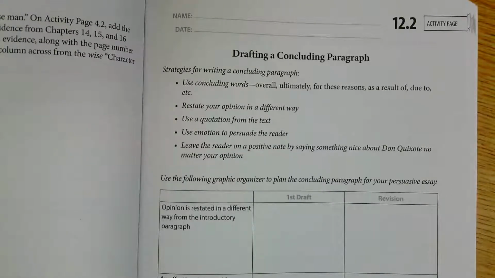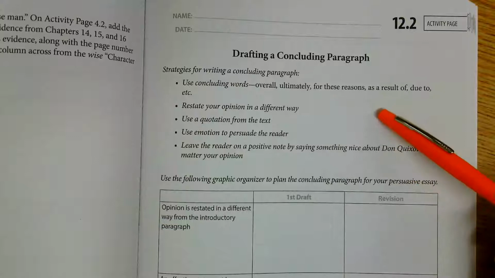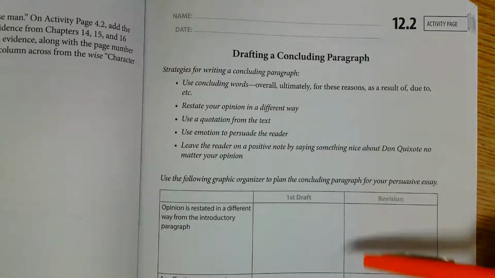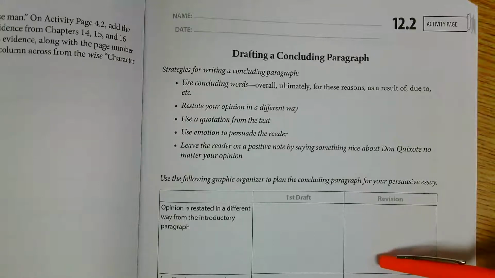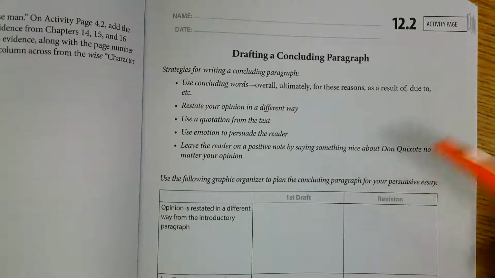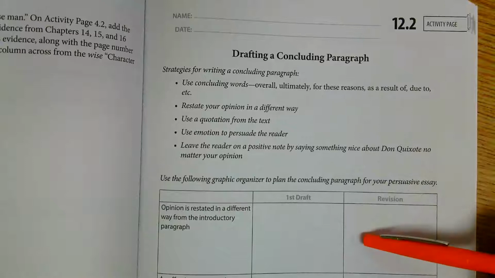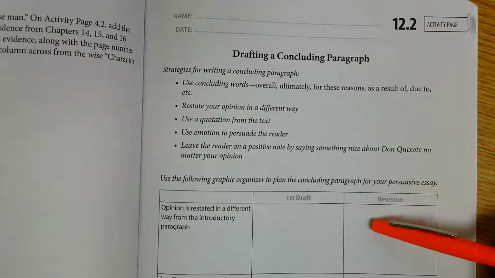This is something you're assigned to do Monday, and this is going to be a chart that's going to help you draft or write your concluding final paragraph for our persuasive essay. So for the past 2 weeks, we've been working on putting together a persuasive essay about whether or not Don Quixote's good intentions justify his actions. So we're down to the final paragraph of our essay.